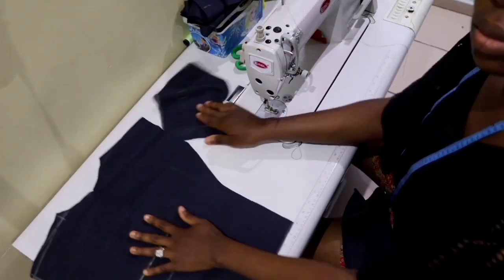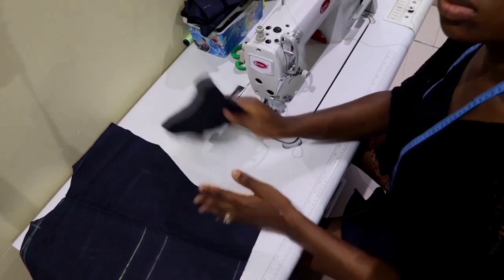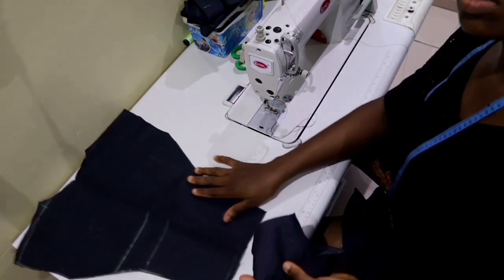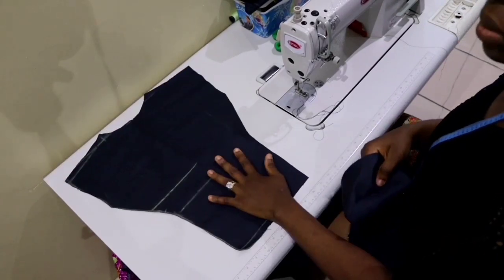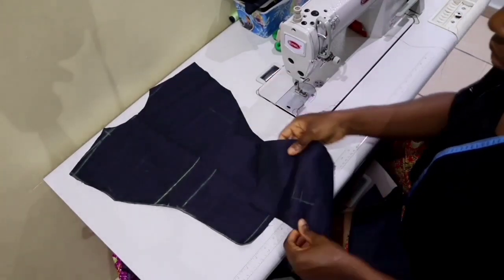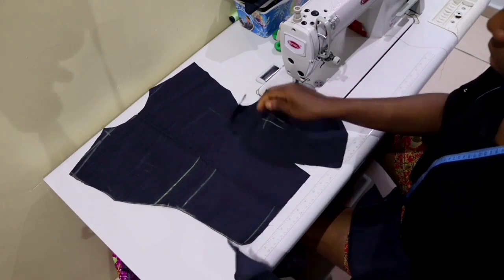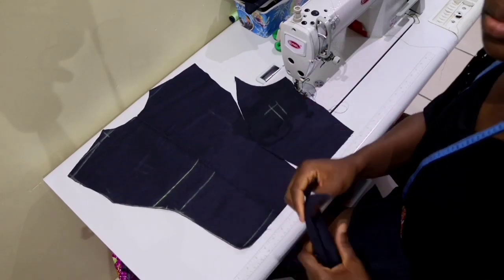This is the center panel for the front. You open it. I've opened mine now. You can see. And then this is the side. We have 2 sides.